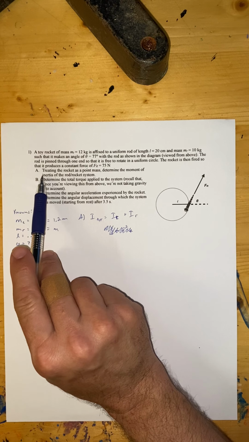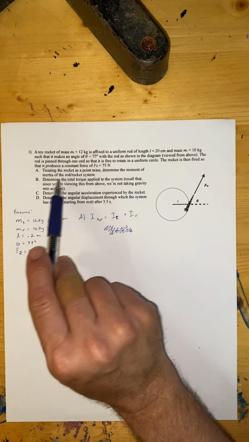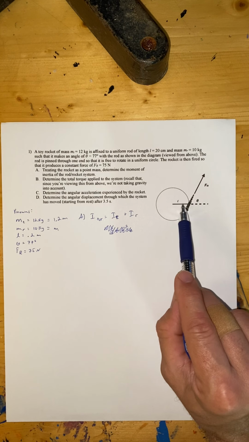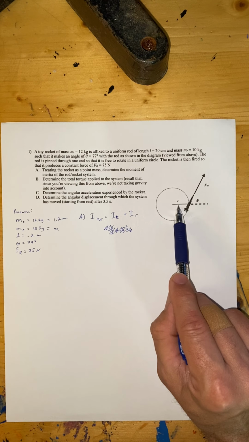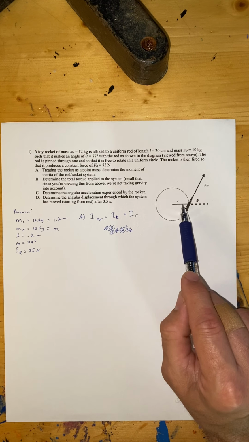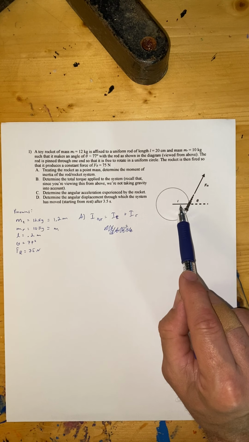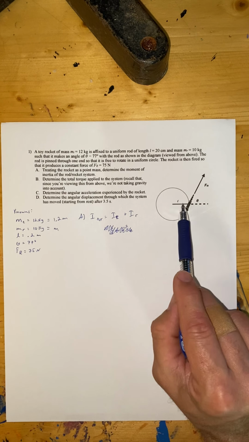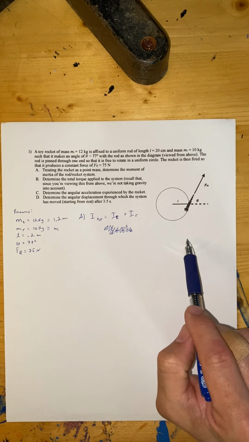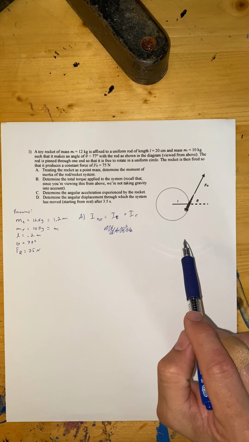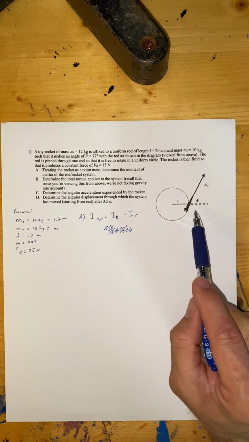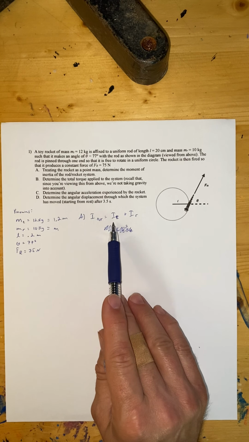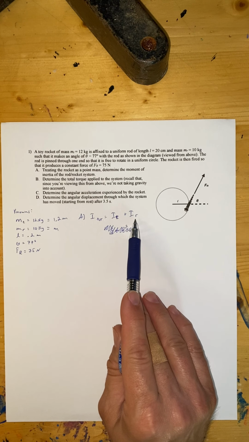So the first thing I'm asked to do is, treating the rocket as a point mass, determine the moment of inertia of the rod-rocket system. This thing is going to rotate, and this bar has a mass. That means I can't just treat it like a string and ignore its moment of inertia. I've got to take into account the fact that I have a mass that's rotating about a point. So I've got a rocket that I'm told to treat as a point mass, and then I've got a bar. Well, I've got a compound object. The moment of inertia of a compound object is just the simple summation of the moments of inertia of the individual objects. And so that's what I've written here: I total is I of the toy plus I of the bar.